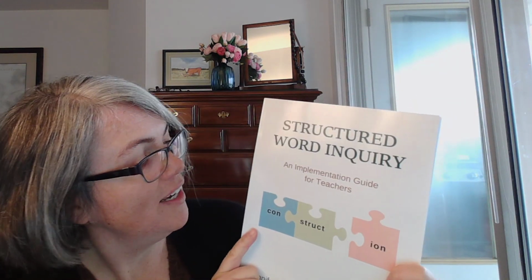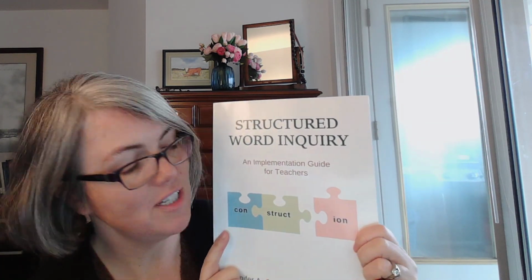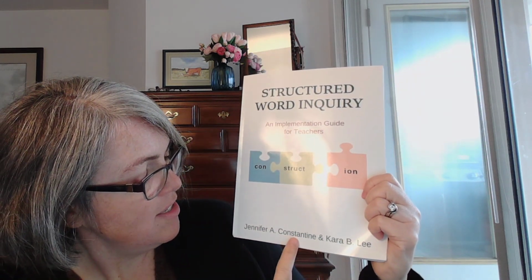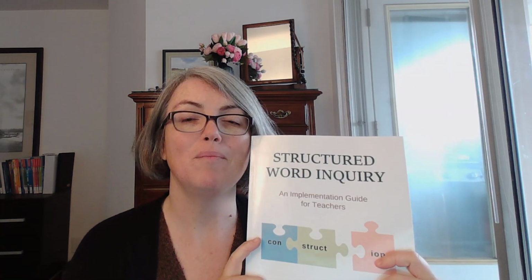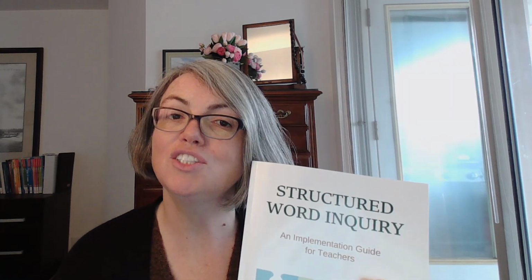It's a book, it's called Structured Word Inquiry, an implementation guide for teachers, and it's by Jennifer A. Constantine and Kara B. Lee. And I was really intrigued by this book because I think that morphology instruction is a really good way to learn to spell in English if you are struggling to learn to spell in English.